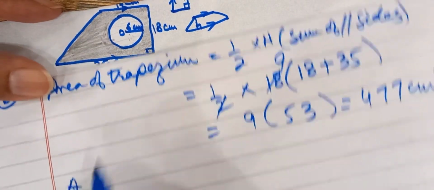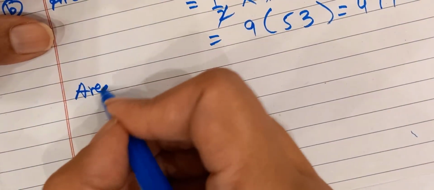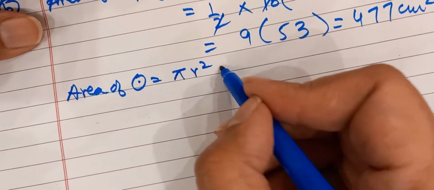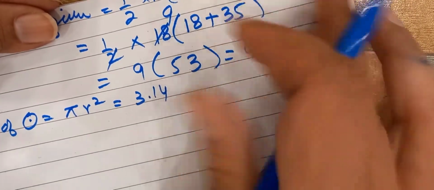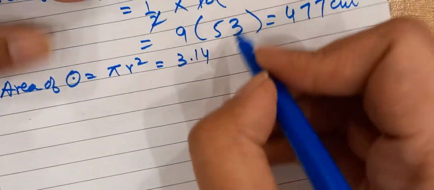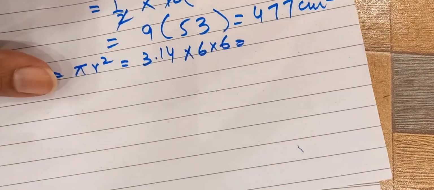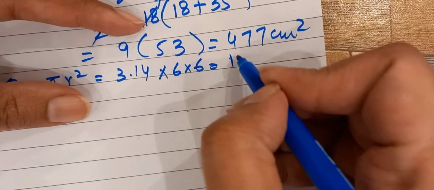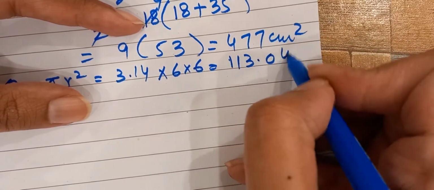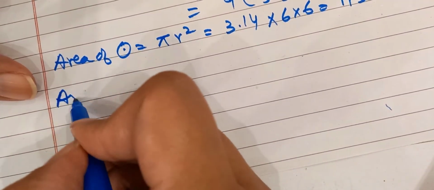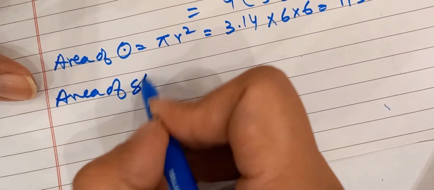So area of circle is equal to pi r square. Pi is equal to 3.14 and here r they have given us, which is 6, so 3.14 into 6 into 6. When I do my maths, I am left with the answer 113.04 centimeters square.